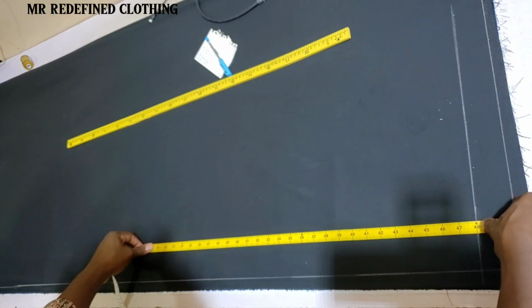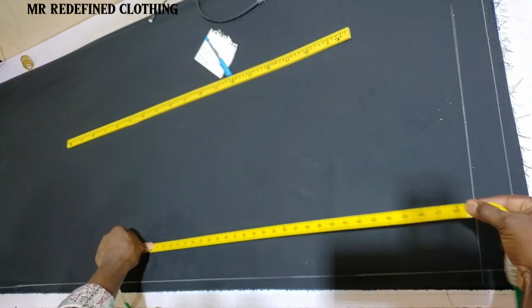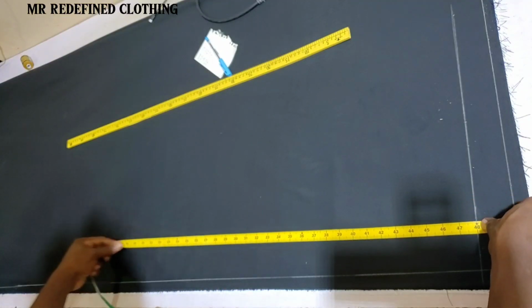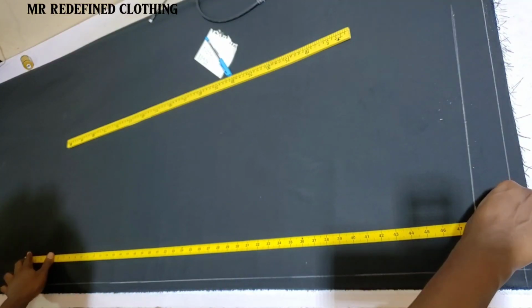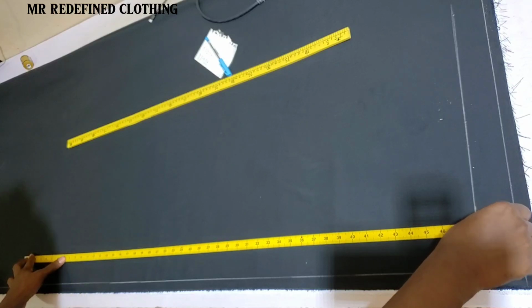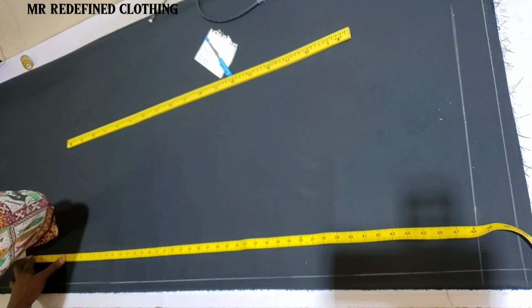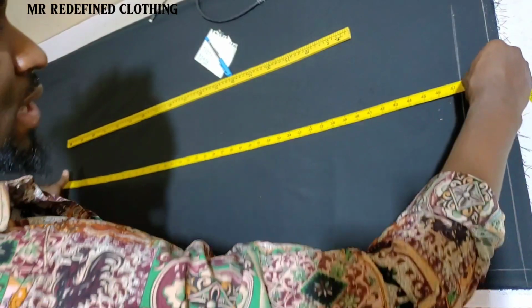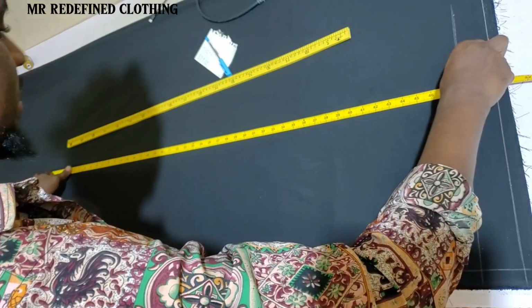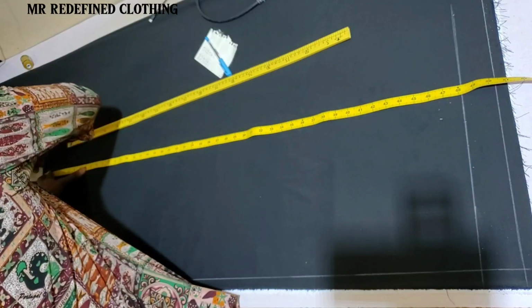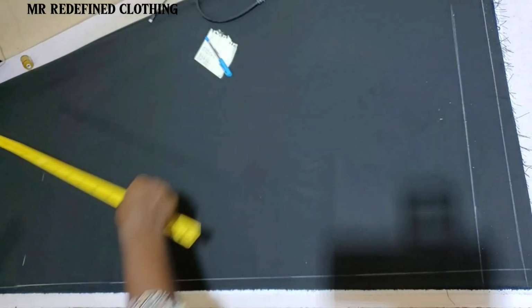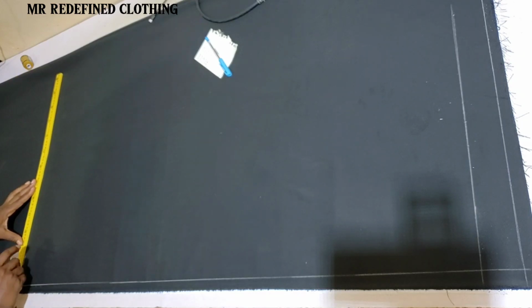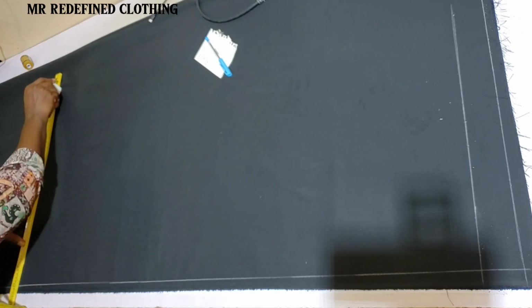This is where most people are having the doubt. 48, look at it, 48. Then go all through this way. So that's the length of the trouser. Mark it twice, push inside, and mark again. And then connect all through this way.